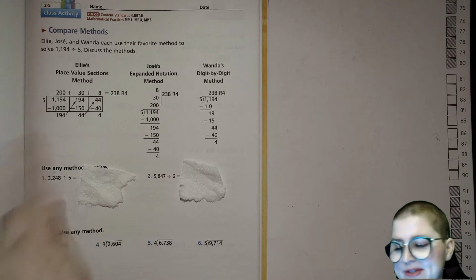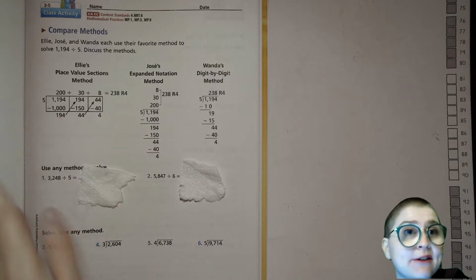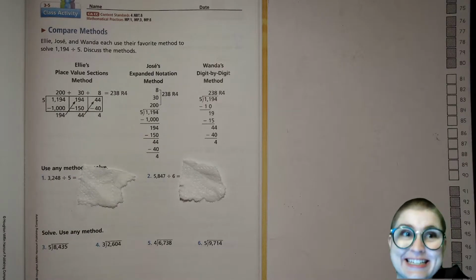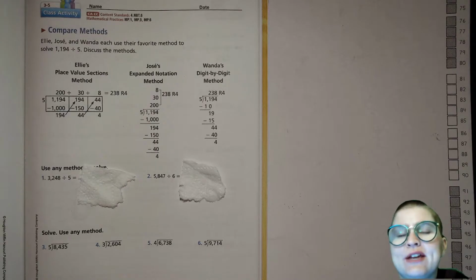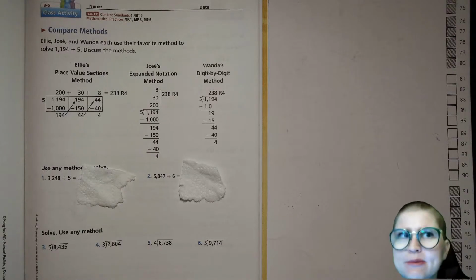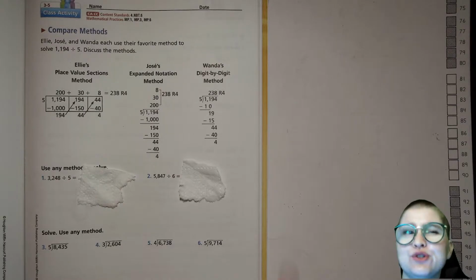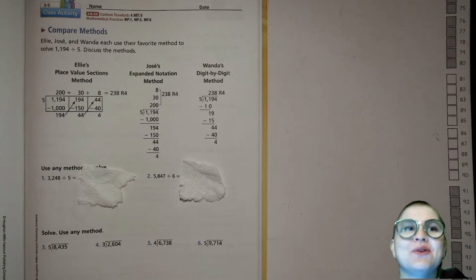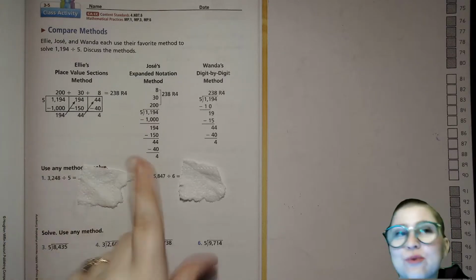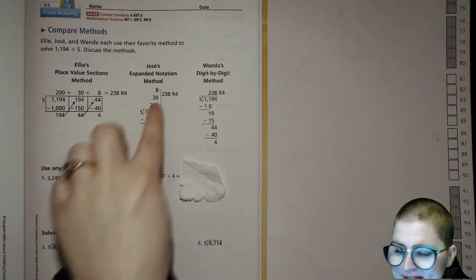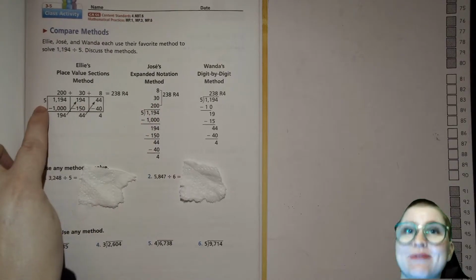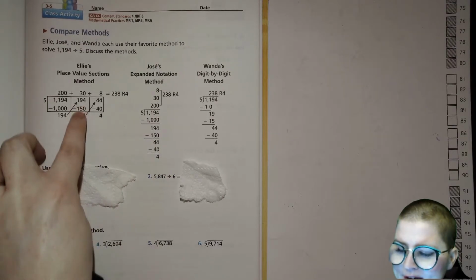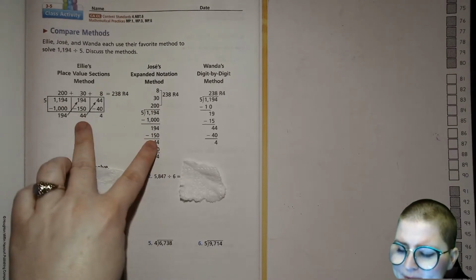They both asked themselves, how many tens do I multiply by 5 to get close to but not over 194, or 19 tens? They knew that if they did 4 tens multiplied by 5, 40 times 5, that would be 200, which is close, but it's just a little bit too high. So we can't use that. We have to go down. So they'll do 3 tens, 30, multiplied by 5 to get 150. They both subtracted 194 minus 150 and got 44.